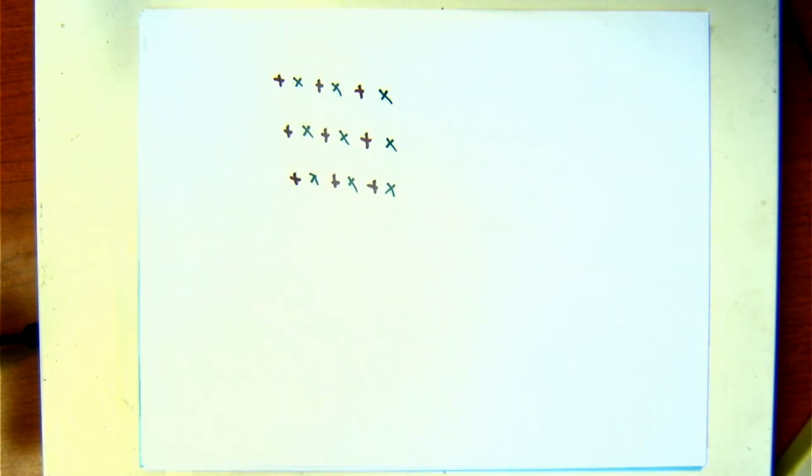Since all of the green X's are at rest with respect to each other, all of the green X's are moving in the same direction at the same speed as measured by the brown pluses. You could make that exact same sentence with the brown and green interchanged if you want.